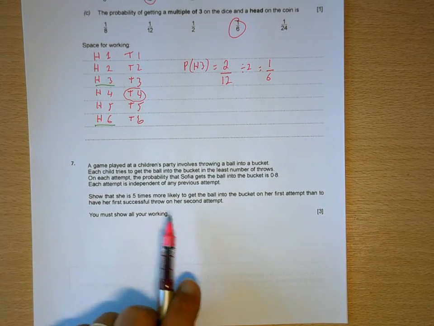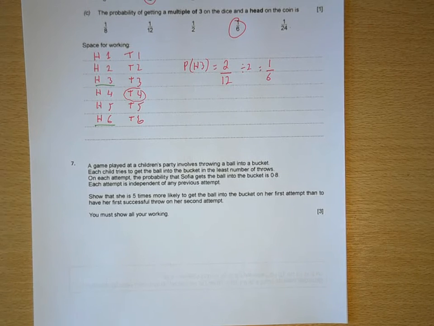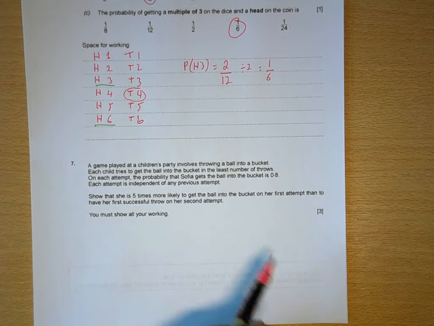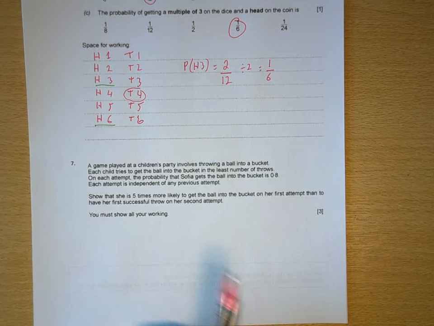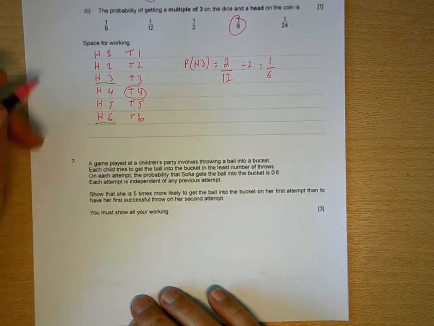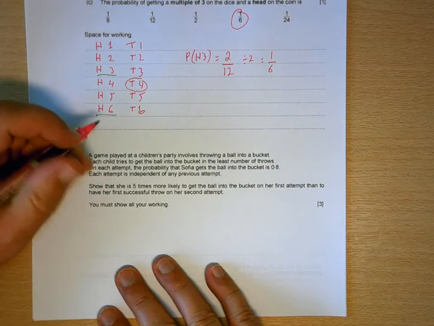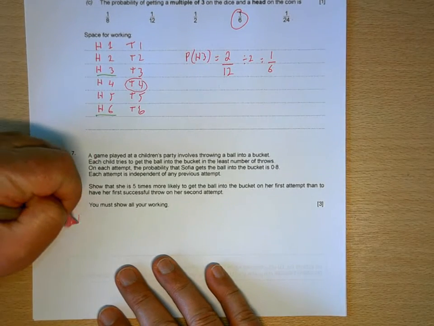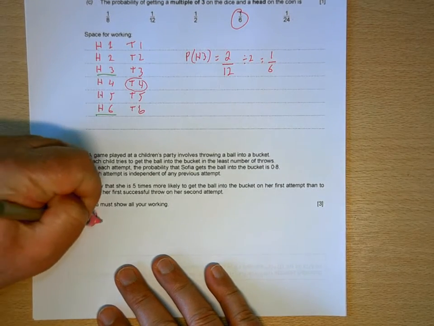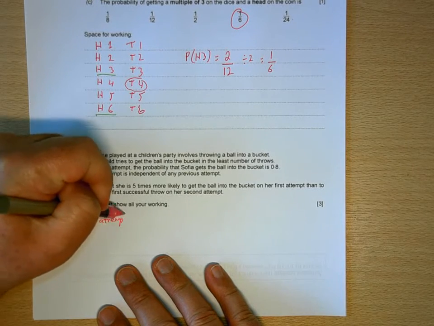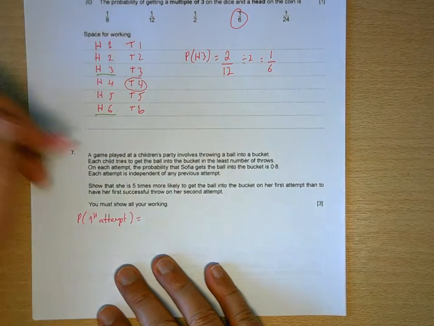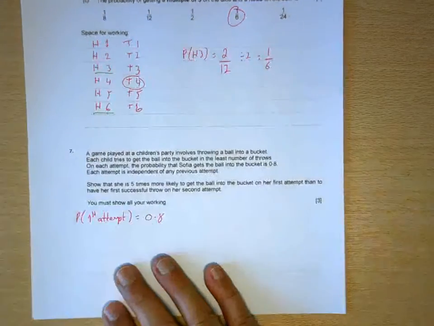Show that she is 5 times more likely to get the ball into the bucket on her first attempt than to have her first successful throw on a second attempt. Okay, so if she was to get it in on her first attempt, she's won the game. So straight away, the chances of her doing that is 0.8.